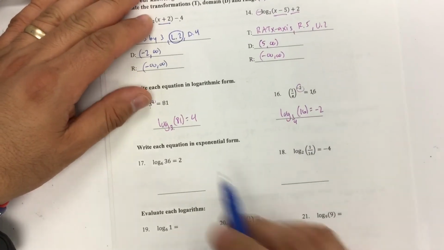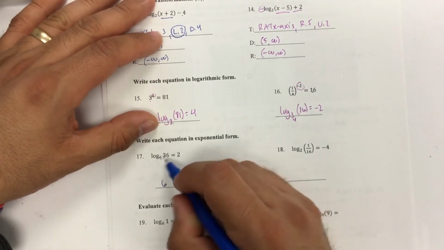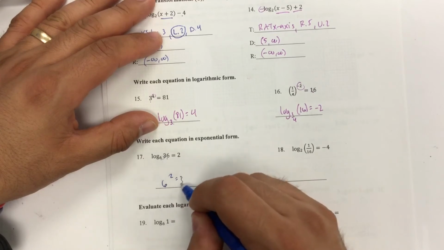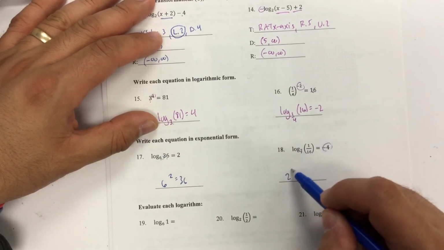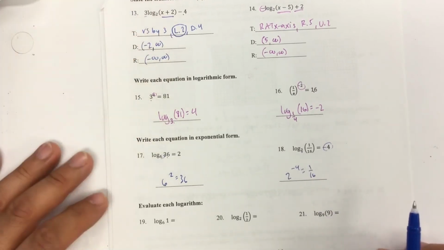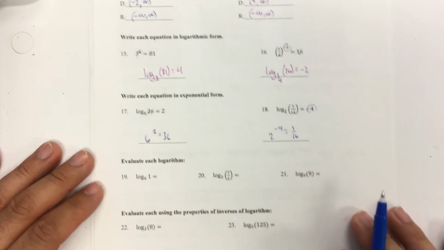Now, converting to exponential, you're just going backwards. So you start with the base, so 6. Remember, logarithms equal exponents, and 6 squared is 36. 2 is my base, this is my exponent. 2 to the -4th is 1/16. Okay, so just make sure you know the pattern, have your notes by you so you can reference that.